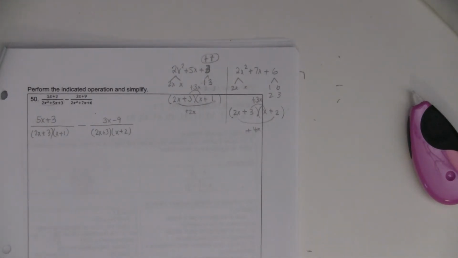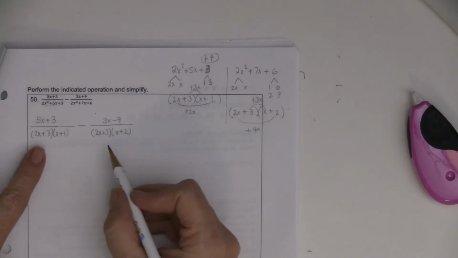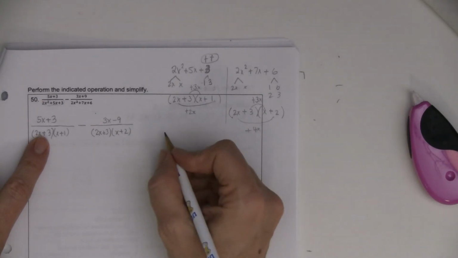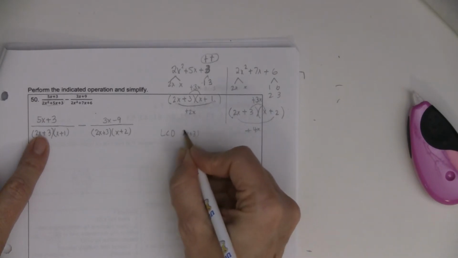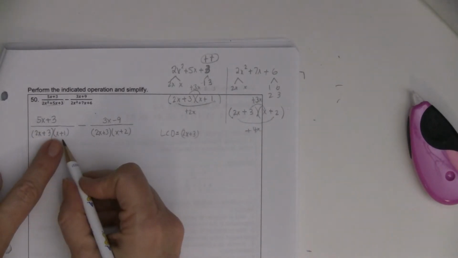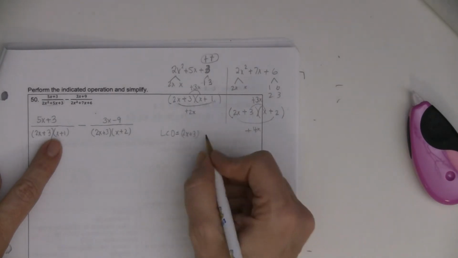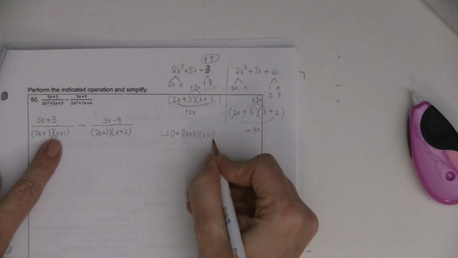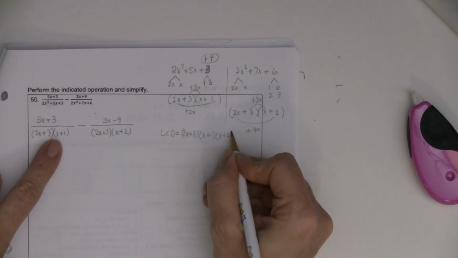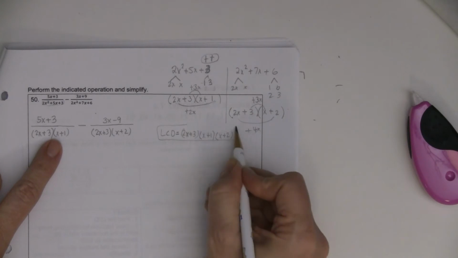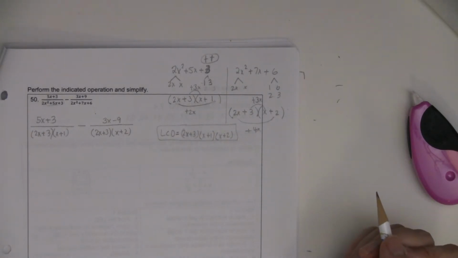Now I'm working on getting a common denominator, now that I've got those denominators factored. And I'm thinking to myself, well, what is the common denominator? Well, they have in common a 2x plus 3. So that's part of the common denominator, but no need to worry about it. And this one has an x plus 1, which this one does not, so the common denominator needs an x plus 1. And this one has an x plus 2, which this one does not, so it needs an x plus 2. So there's the common denominator, and I want to make both denominators look just like that.